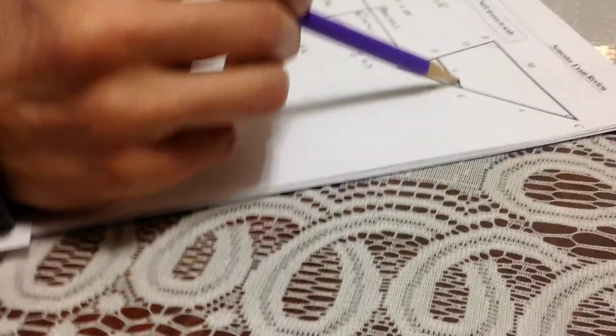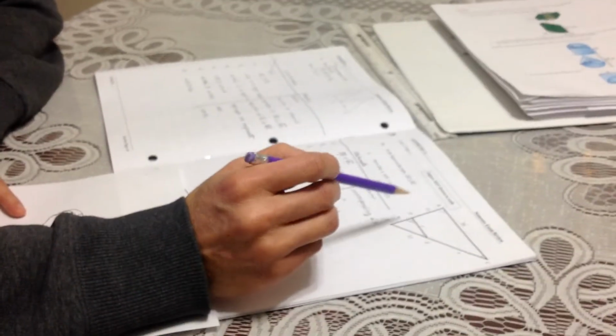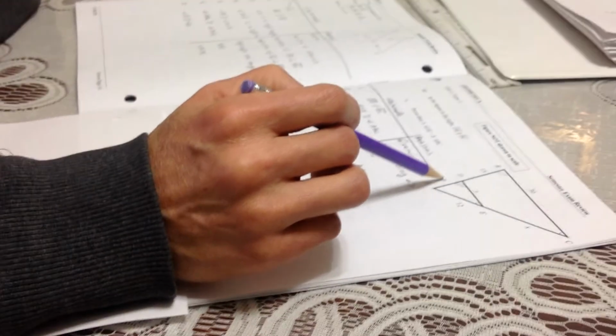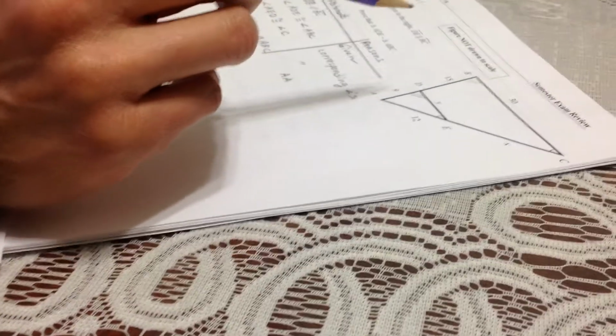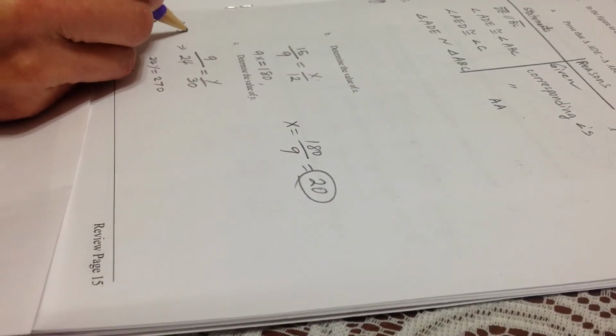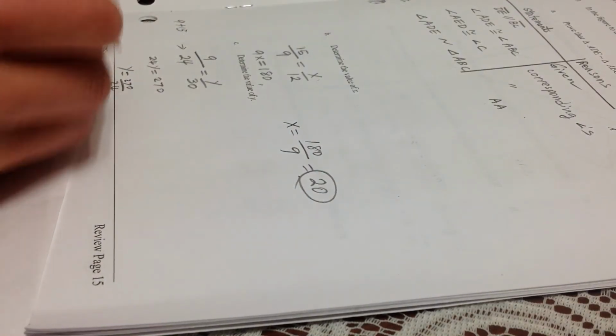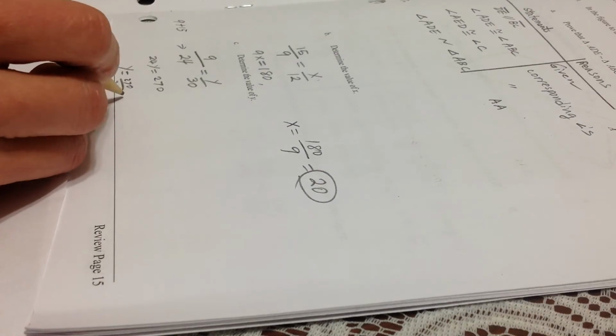Same with y, a little bit different, because y matches 30, then 9 matches the whole side. We have to add this and that to make it 24. Okay, so this 24 is 9 plus 15. So now we do 9 over 24 equals y over 30. Then you again cross multiply, divide. So 270 divided by 24. It's a fraction, so I'll just leave it like this.